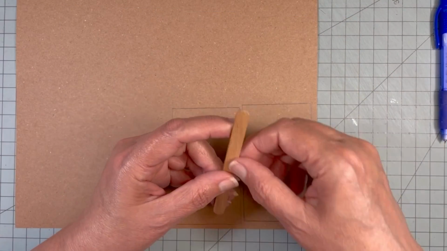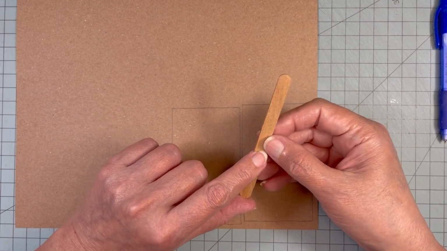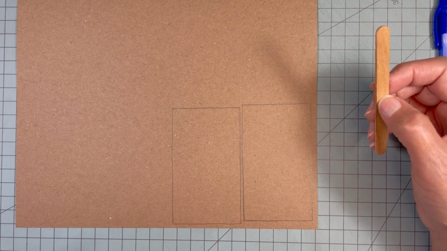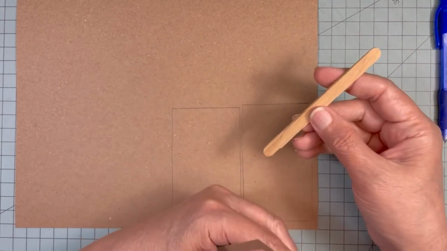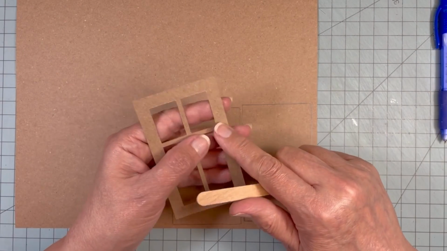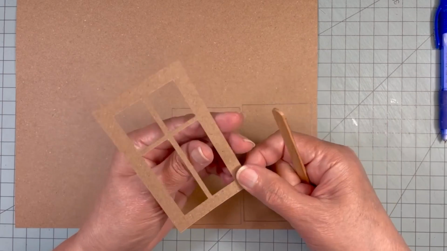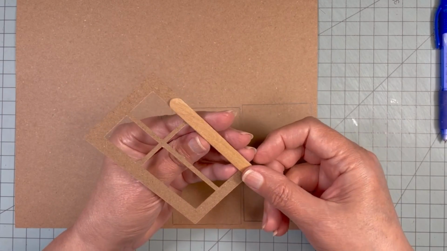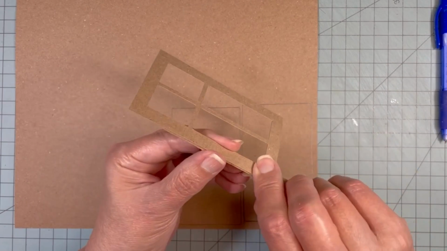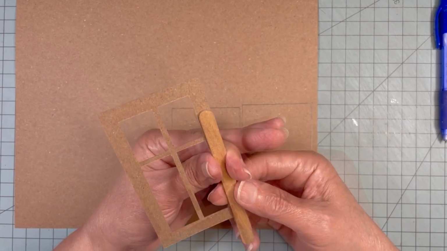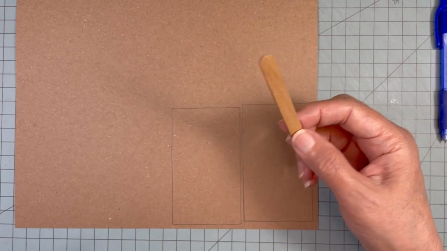So what I did that came really close to that width that I did on the one that I cut on the Cameo, I wanted to find something that was common that everybody had, that was very close to the measurement that I did in the Cameo, because this was cut on the cutting machine. So a popsicle stick is exactly that measurement, which is 3/8.